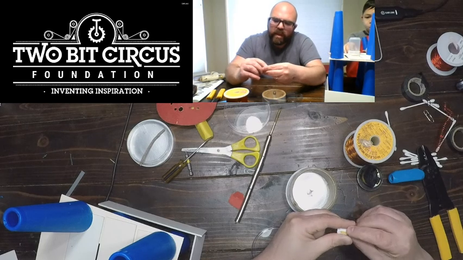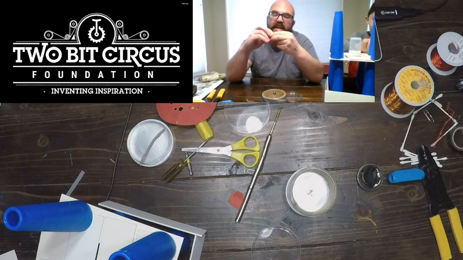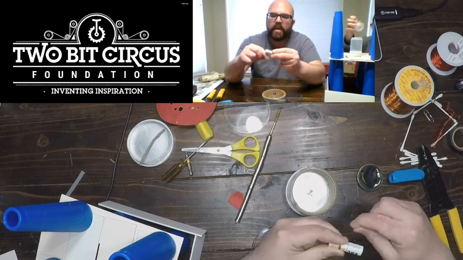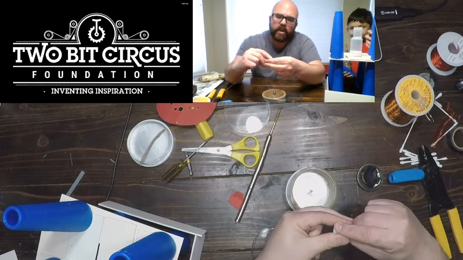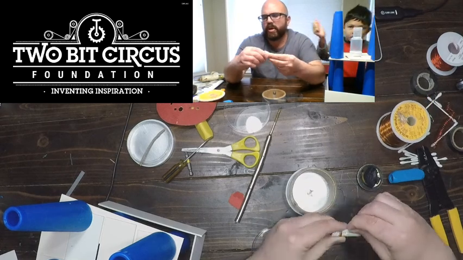Now, out of building the entire speaker, this is probably the most tedious and longest part, is wrapping your coils. Now, remember from the exercise we did earlier, the more windings you have, the stronger the magnetic field will be.